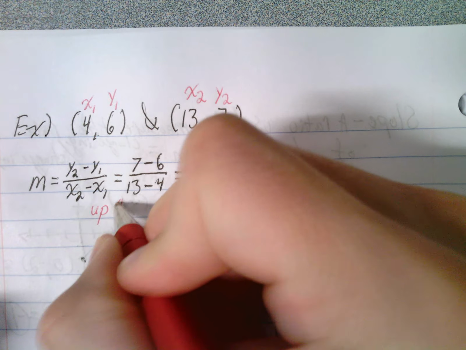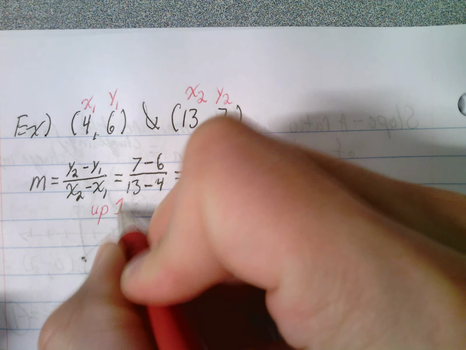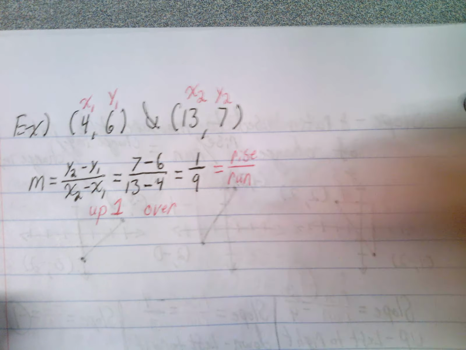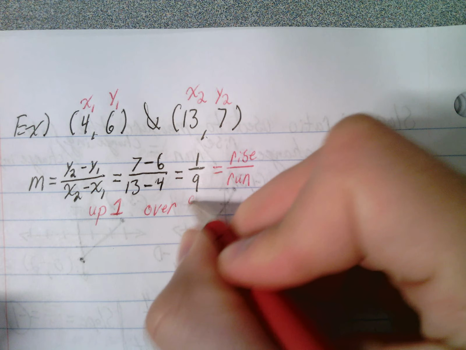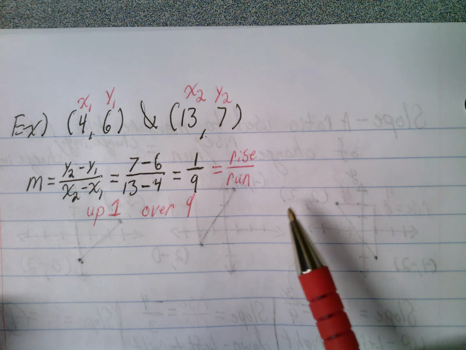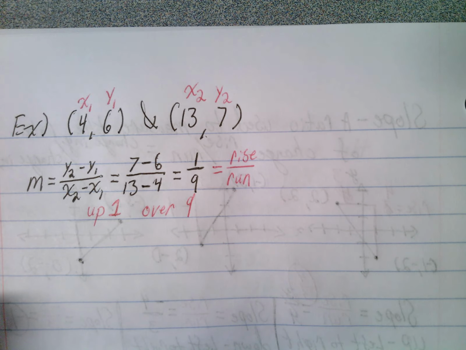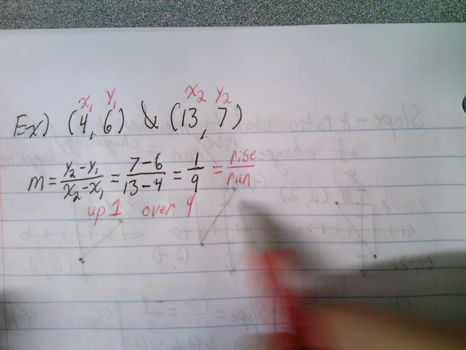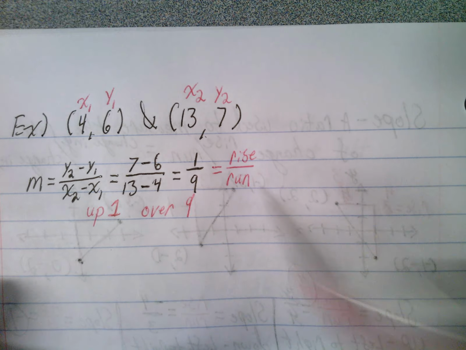Up 1. And over how many? Over 9. So do you think if I went up 1 and over 9, would that be a very steep line or not steep? Not steep. So this line is going to be pretty flat. Okay, and that's what slope tells us.